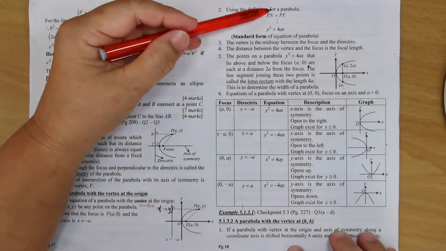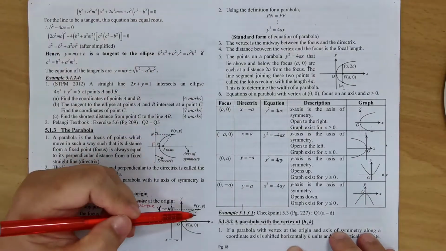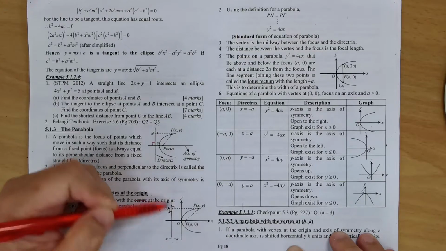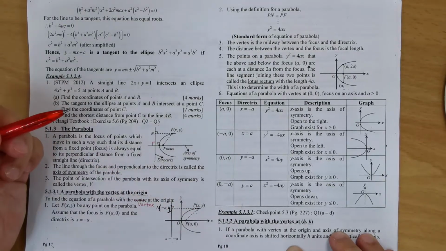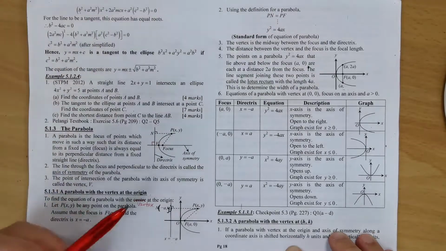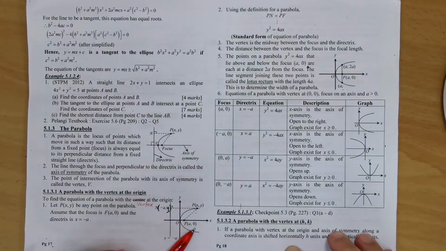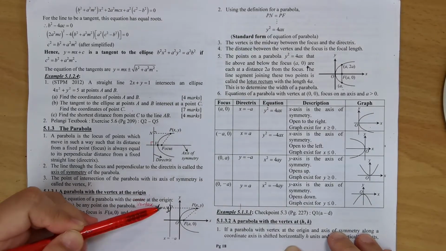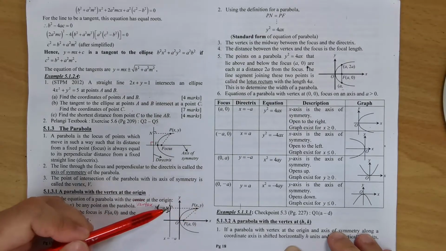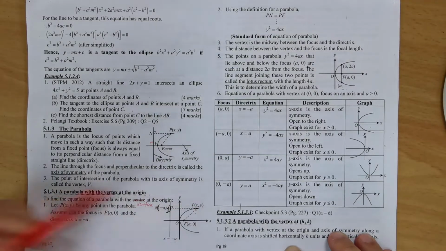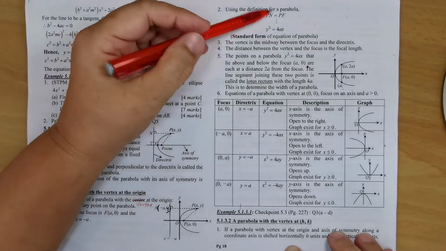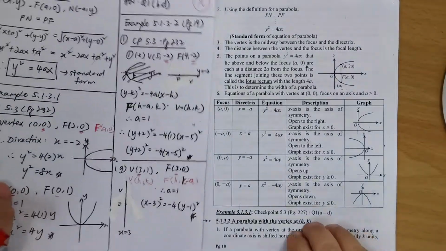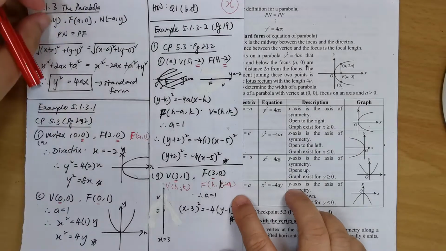Using the definition of a parabola, its distance from the fixed point, PF, is the same as its perpendicular distance to the directrix, PN. This is N. PN equals PF. The coordinate for F is (a, 0). The coordinate for N will have x equal to negative a, because it lies on the line x equals negative a. And since this is perpendicular, the y coordinate must be the same as P's. Let's see how we expand and get the standard form of the equation of a parabola. It's very simple.